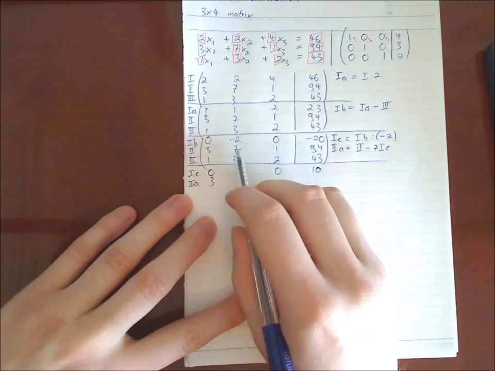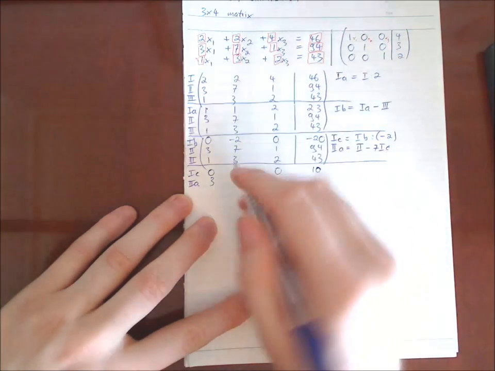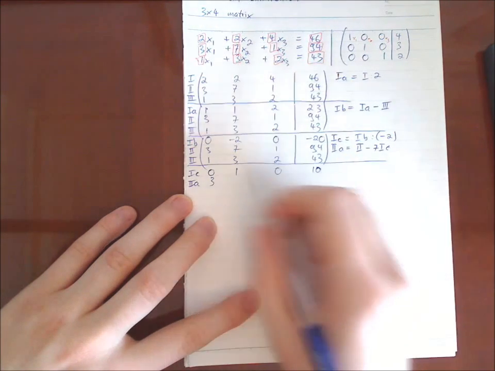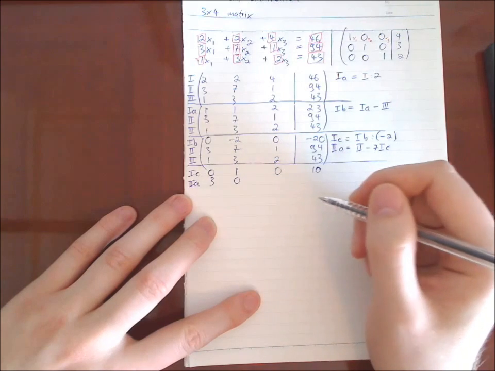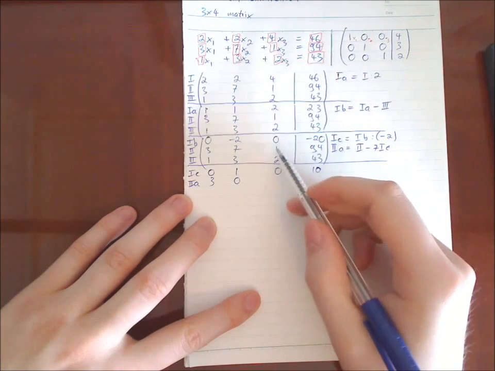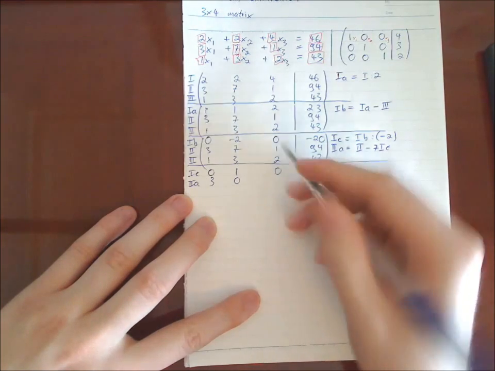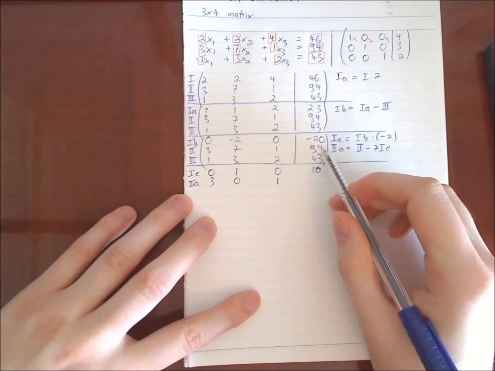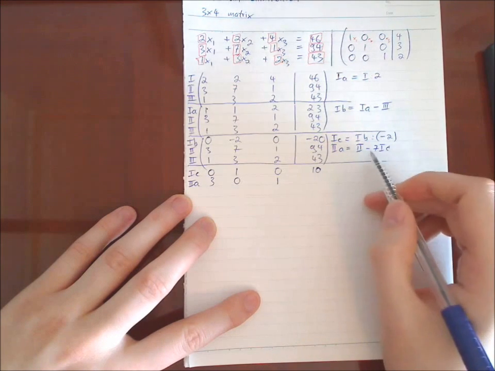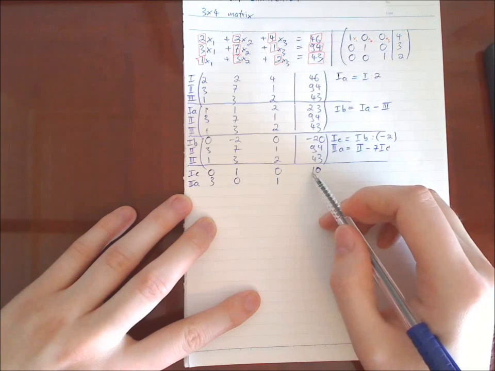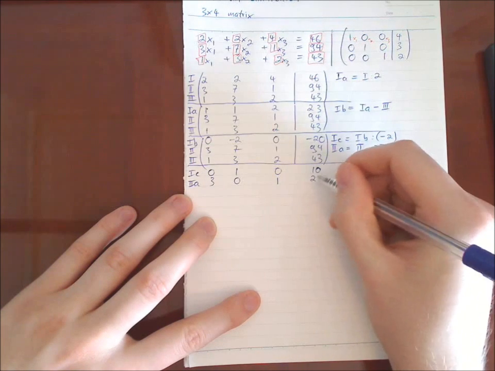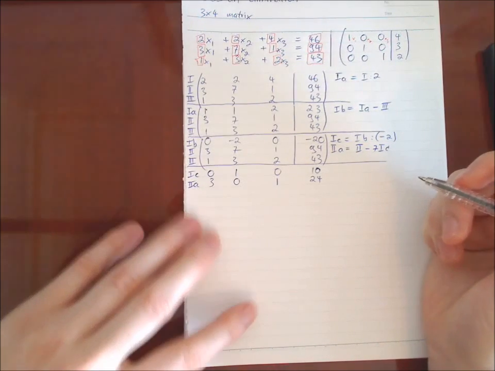Then 7 minus 7 times 1, which is a 0. Then we have 1 minus 7 times 0, which stays 1. Then 94 minus 7 times 10 is 24. That's 17, 18, 19, 94.